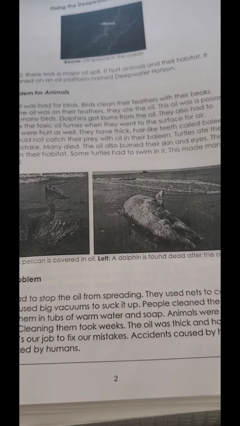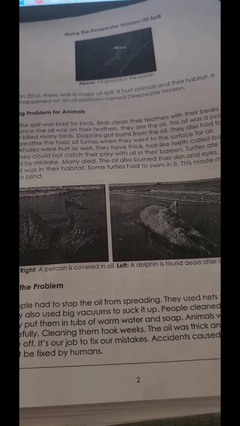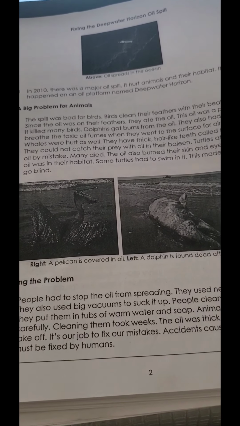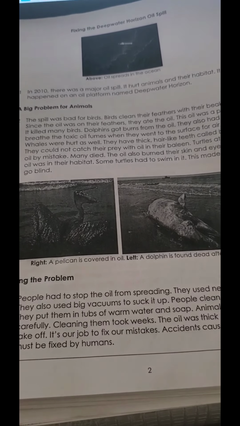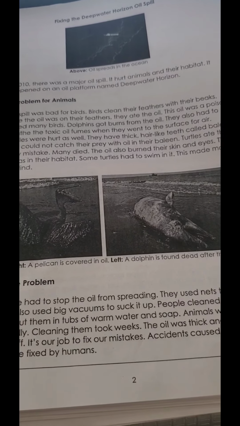So again, we're going to use our main idea clues to help us figure it out. So I want you to take a moment, and I want you to find what the main topic is. So what word do you see come up over and over again? Go ahead and do that. And then once you're done, hit play, and we can continue.